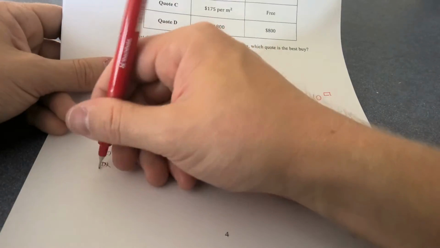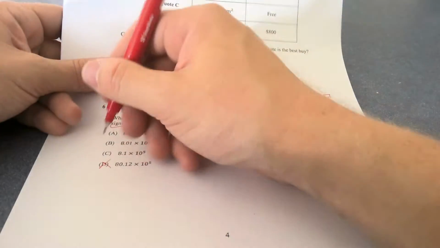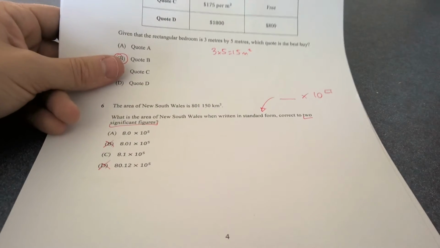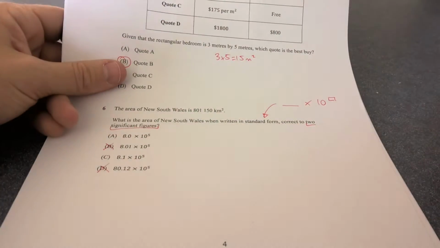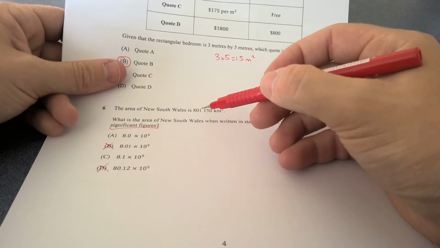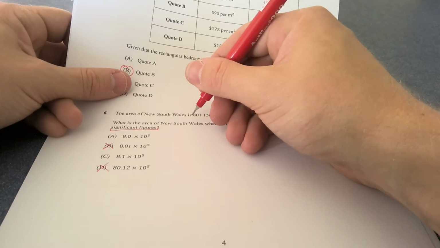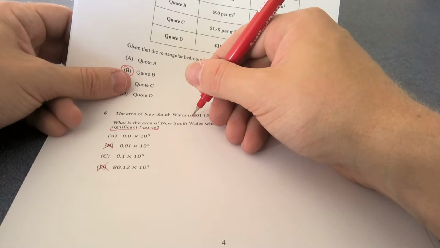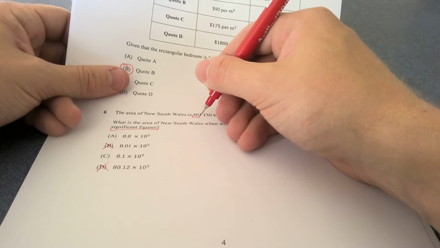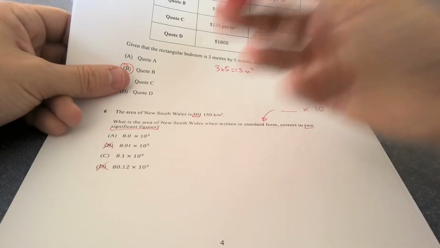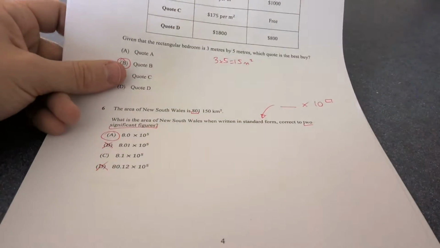So straight away, we know it's not that, that's 4 significant figures. Same here, it can't be that. So now it's just between these two, because that's 2 sig figs and that's 2 sig figs. But looking at this one, if we're rounding this to 2 significant figures, we're starting at the 8, going across, and then 1, and because it's 1 after the 0, that means we're going to round down, so it's 8.0.